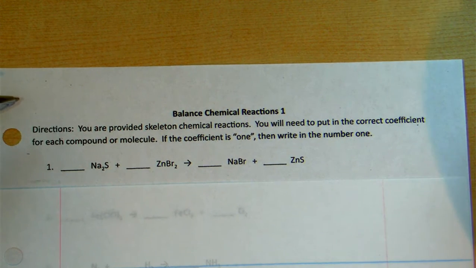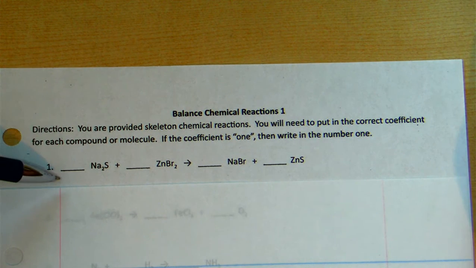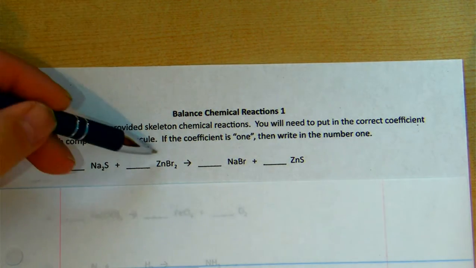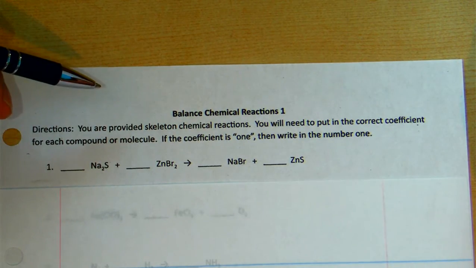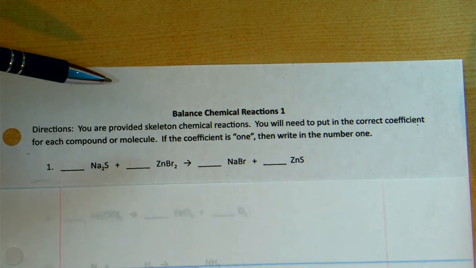In every case, the rule that must be followed is that whatever quantity of one type of substance that you begin with, and by substance I mean specifically an atom or a polyatomic ion, you have to end up with that same number total in the products.